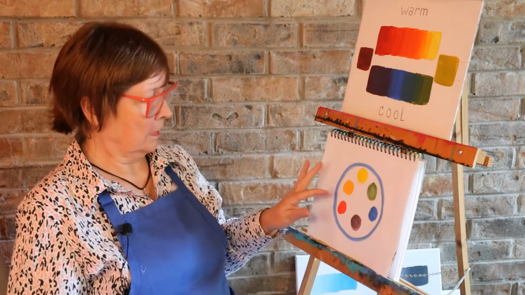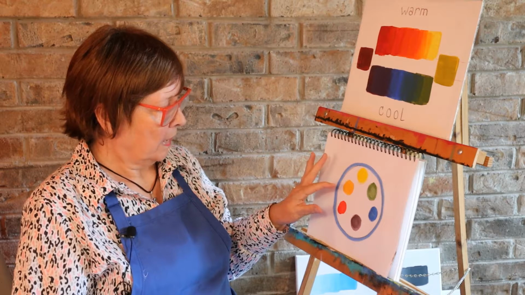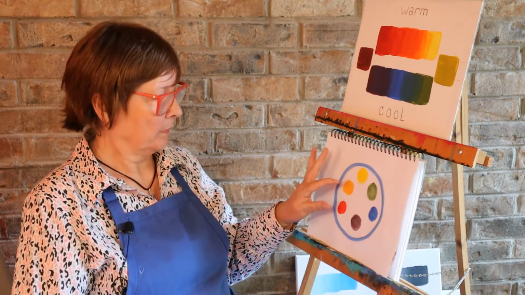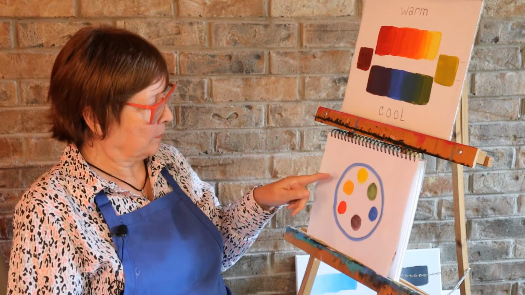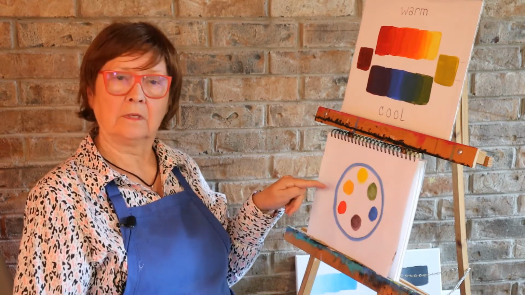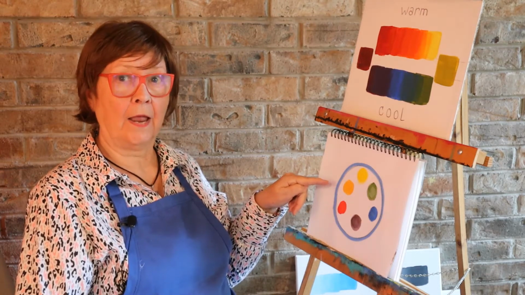Okay, so this is the color wheel, the homemade one that I made for us in the other video. And what I've done here is I have created a little earth. So this represents the earth, and the blue line represents the thin blue line of our atmosphere.